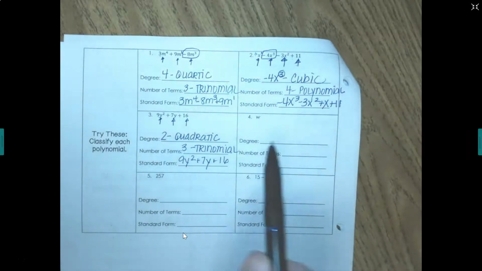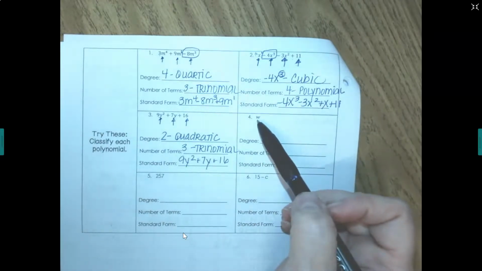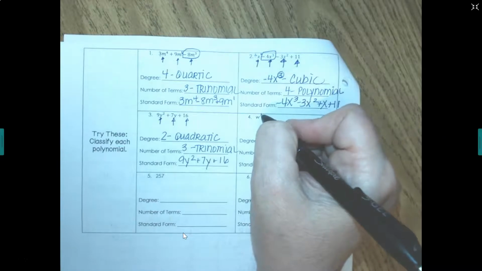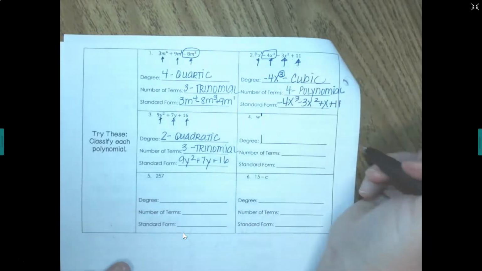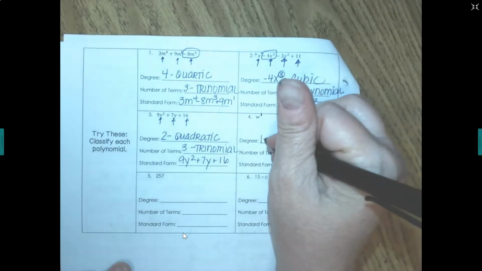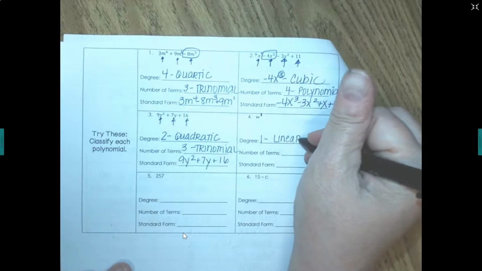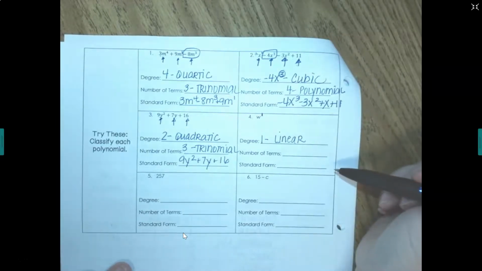Okay. Now let's take a look at this next one. So the degree, we have a variable w. Remember, if it's just a variable and there's not a number typed in, it's actually a 1. W to the first. Well, that's the only exponent that we've got. So the degree is 1, and if you look at the other side, our notes told us that a degree of 1 is actually linear. Okay. Number of terms.